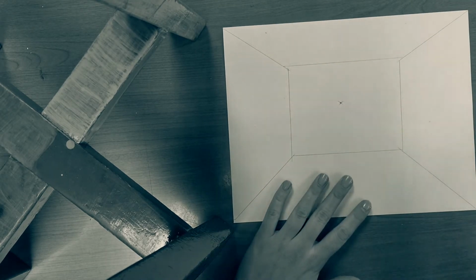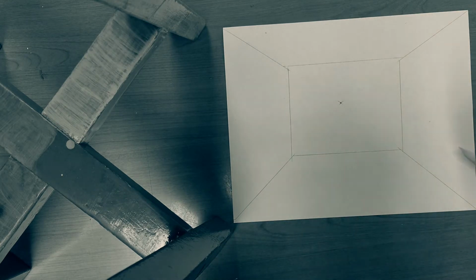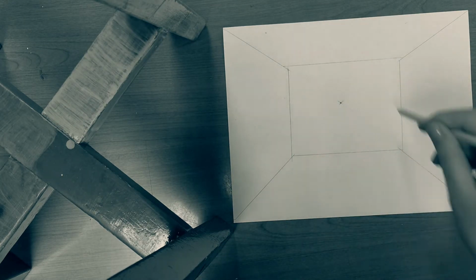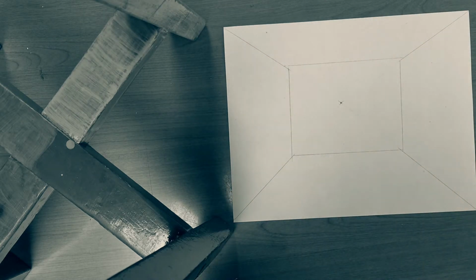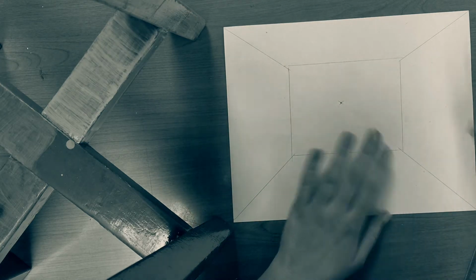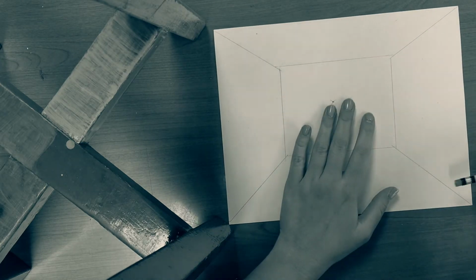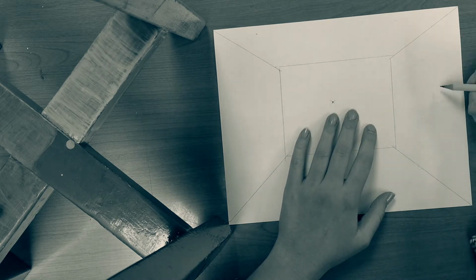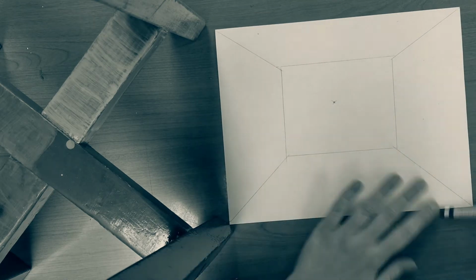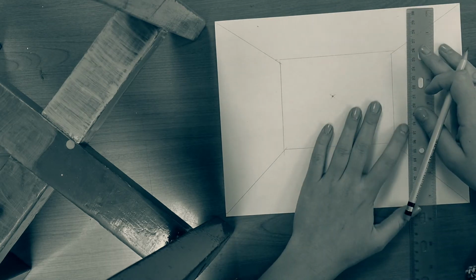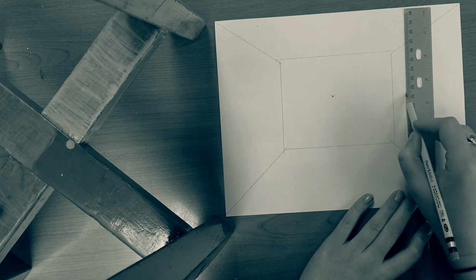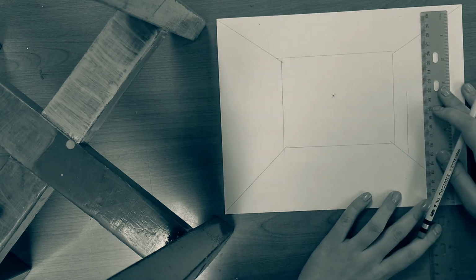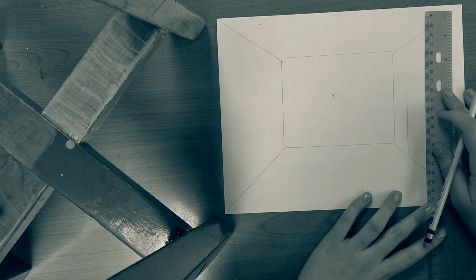So what we're gonna do now is we need to add some furniture. If you can visualize right now, this is the back wall, this is the floor, the ceiling, and then these are the side walls, okay? So let's draw a door on the side. Let's say that I have a door right here. This line, and then you need another one for the other side of the door, okay?